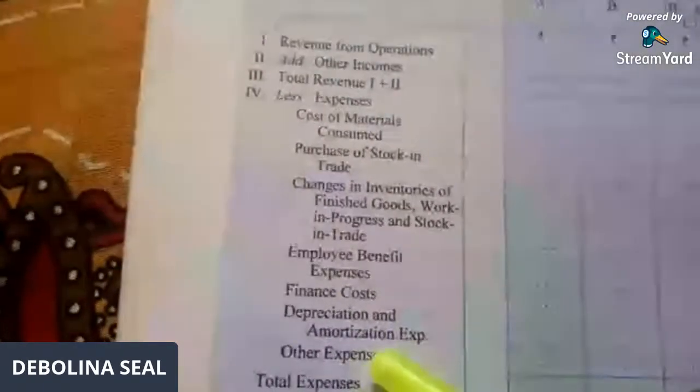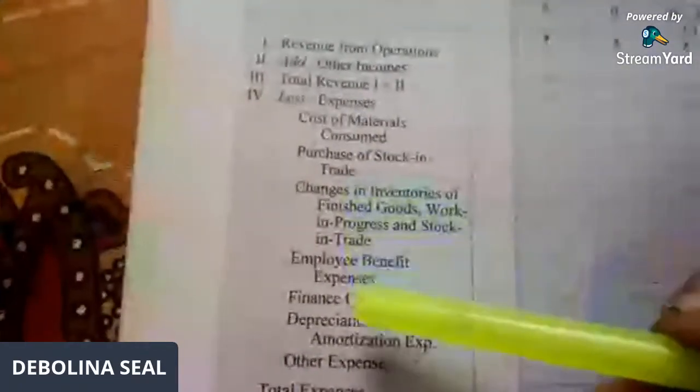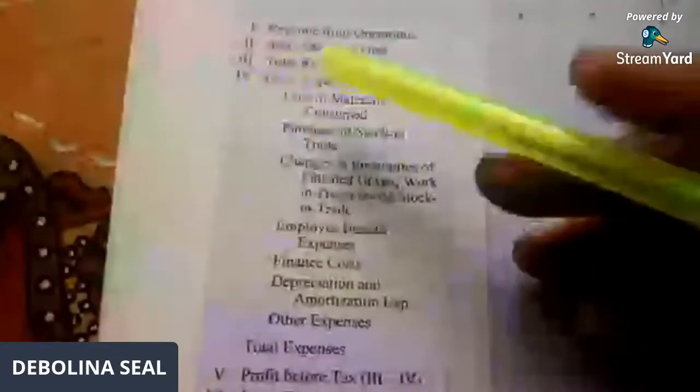And there are other expenses also. So under the head of expenses, you are getting nearly 5 to 6 different kinds of expenses which you are going to add together, and it becomes total expenses. Now already you have got total revenue. From total revenue, what you are going to do? Deduct total expenses. That will be profit before tax. How will you calculate the profit? From total revenue you will deduct total expenses. Number 3 is total revenue and number 4 is total expenses. When you deduct, you get profit before tax.